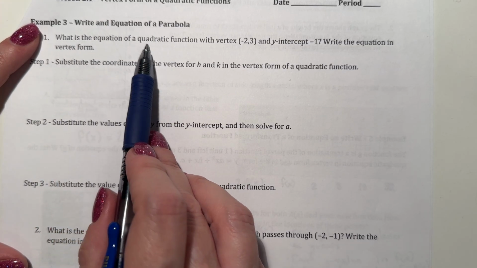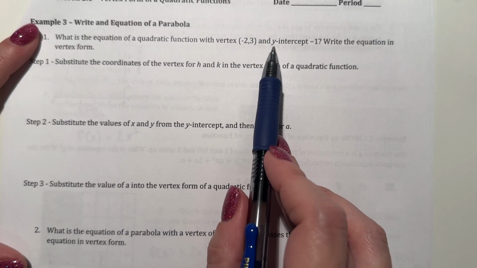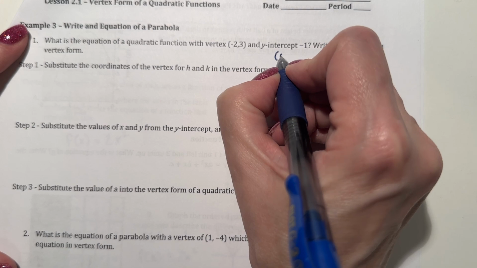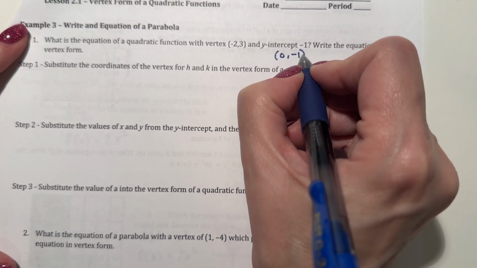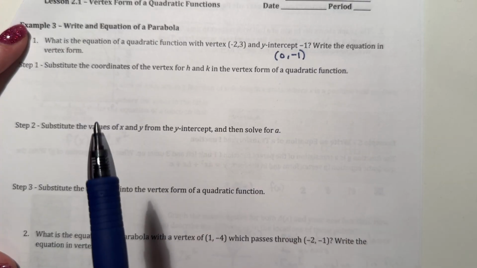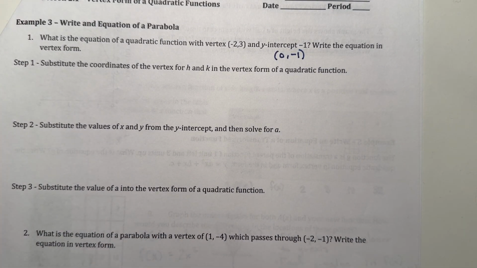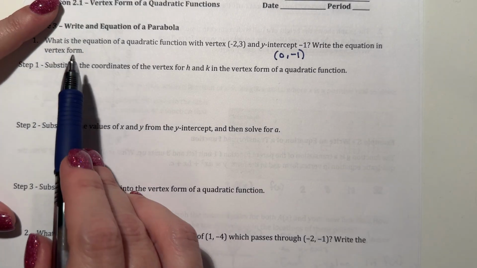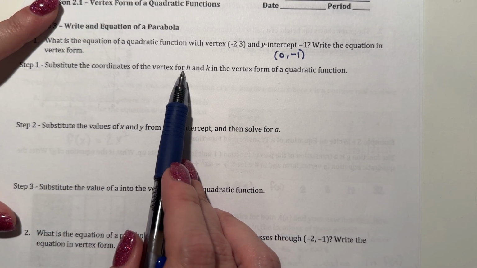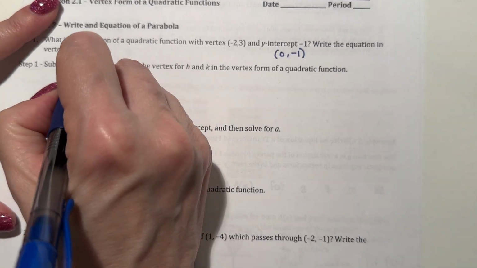So what is the equation of a quadratic function with a vertex of -2, 3 and a y-intercept of -1? So that point is 0, -1. Y-intercepts are always 0, whatever the y-intercept is. Okay, so here are my 3 steps. Don't worry, I'll do it again in case you missed it. So first of all, substitute the coordinates of the vertex for h and k in the vertex form of the equation.